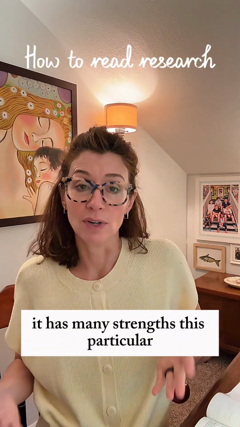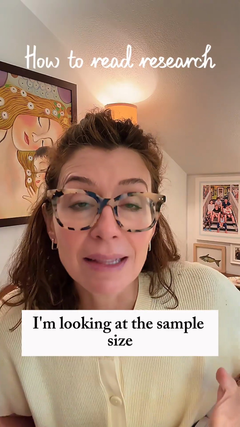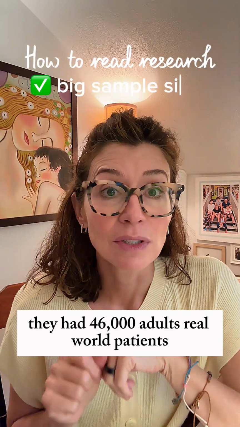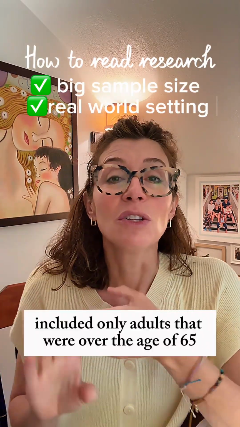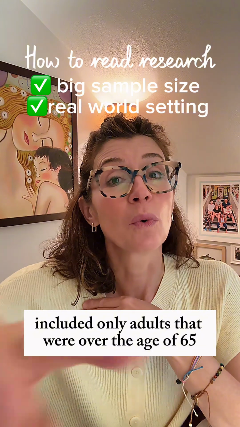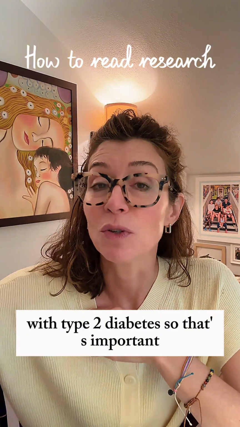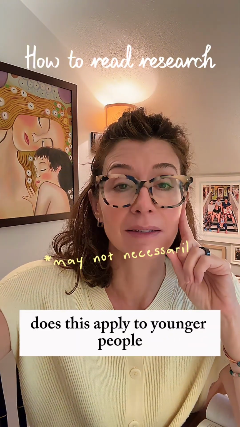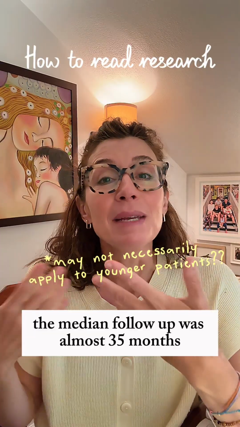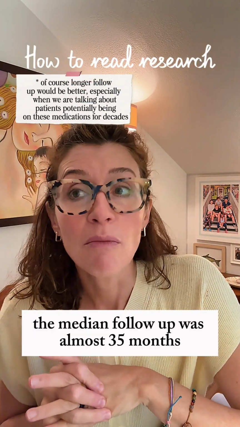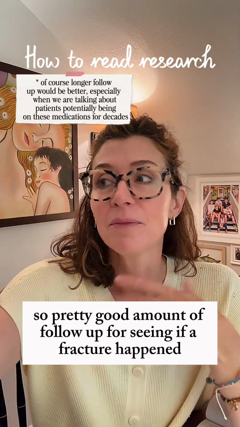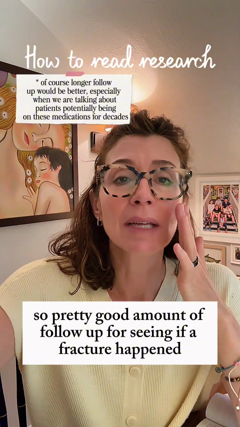It has many strengths. This particular one, I'm looking at the sample size. They had 46,000 adults, real world patients. Included only adults over the age of 65 with type 2 diabetes. So that's important. I'm thinking, okay, does this apply to younger people? The median follow-up was almost 35 months. So a pretty good amount of follow-up for seeing if a fracture happened.